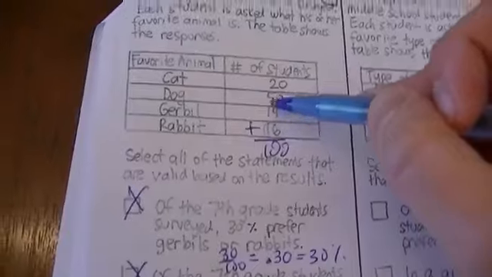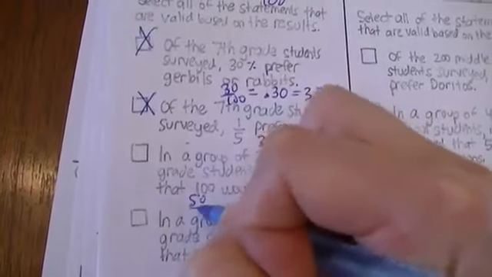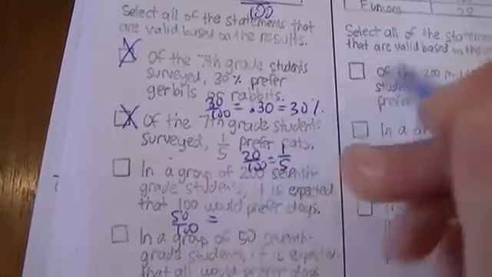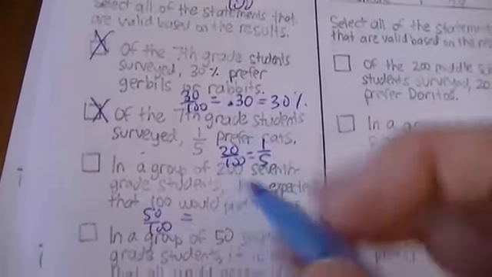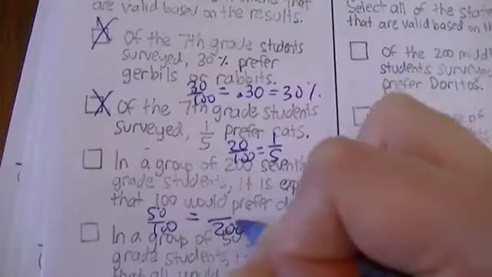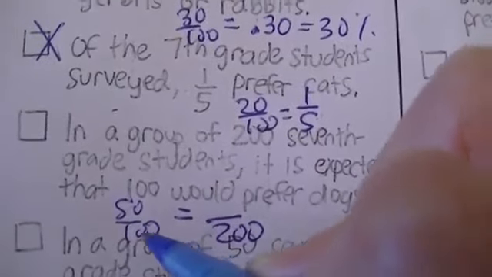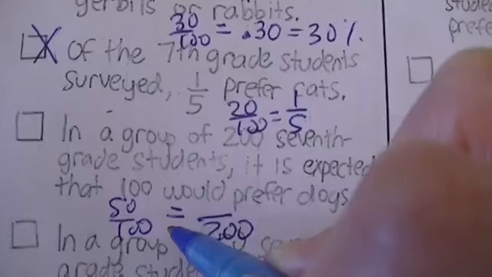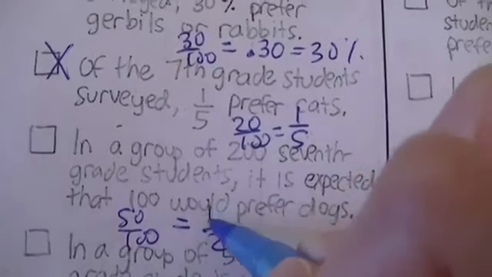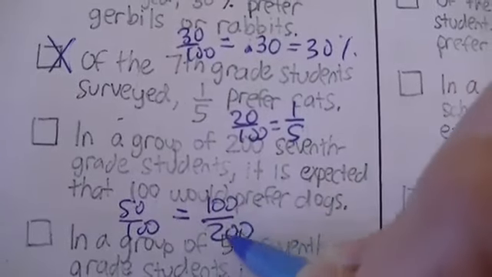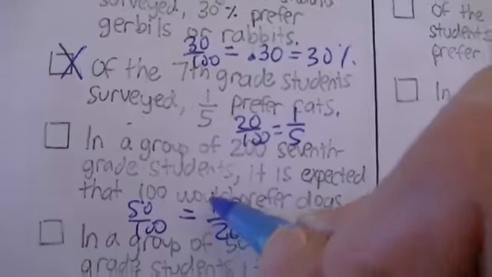In a group of 200 7th grade students, it's expected that 100 would prefer dogs. Right now that prefer dogs is 50 out of 100. And we want to set up a comparison where now we have 200 students. How many would prefer dogs? Like we've been practicing in class, 100 times what number is 200? It's times 2. So 50 times 2. So if there were 200 people surveyed, 100 of them would prefer dogs.